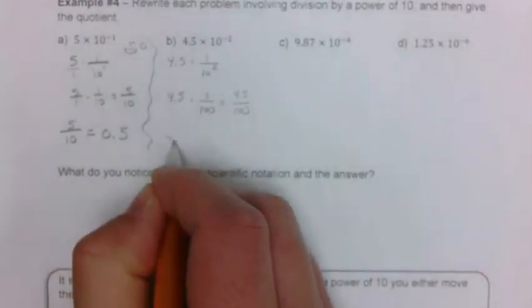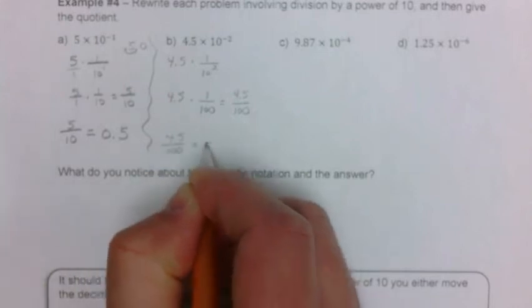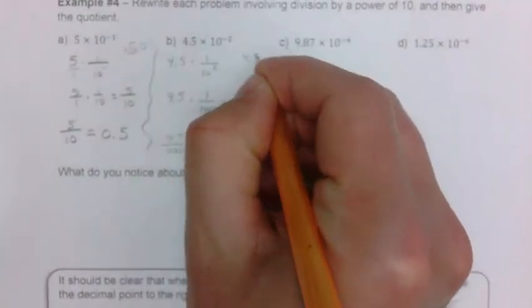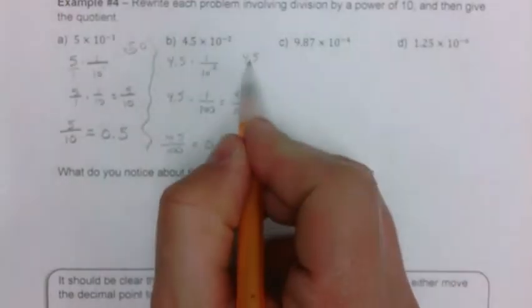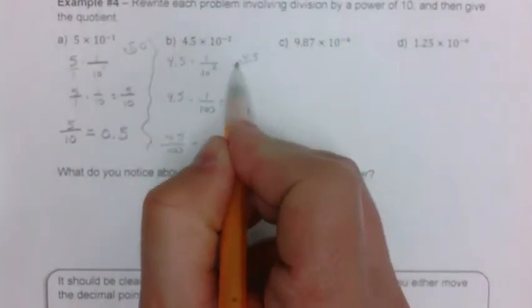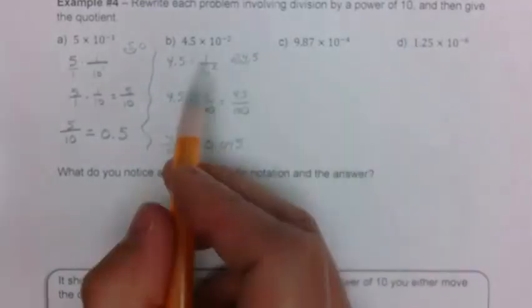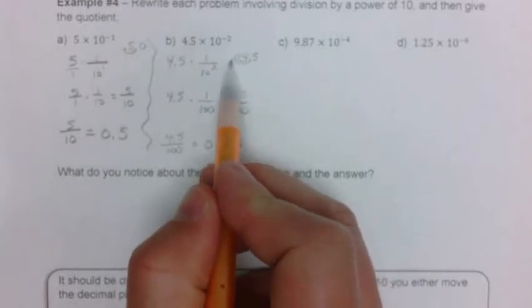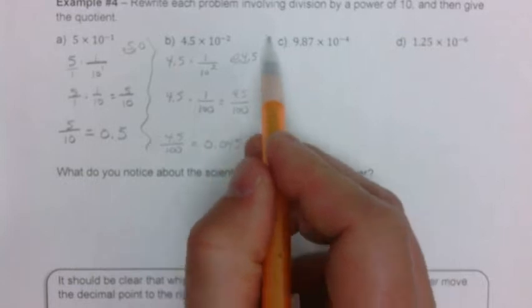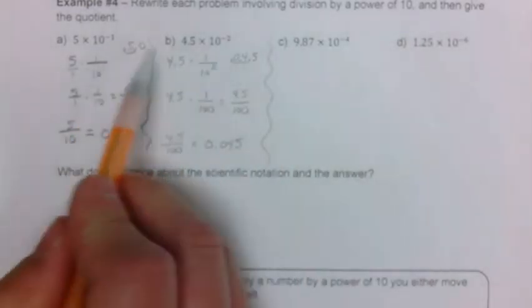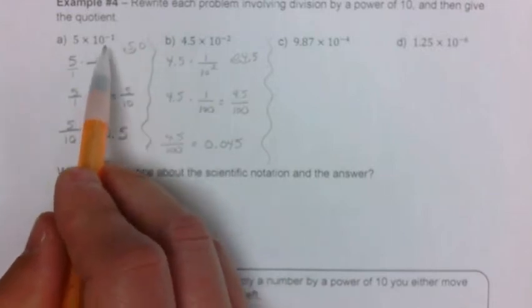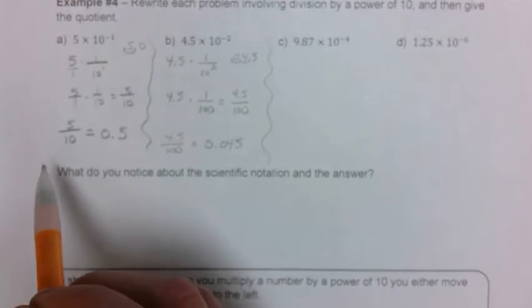Okay, 4 and 5/10 over 100 is equal to 45 thousandths. So again, notice what we did here. We took the decimal 4 and 5/10, and to turn it into 45 thousandths, I had to move the decimal back once, twice. So 4.5 times 10 to the negative second made me move the decimal point to the left 2 times. So now I hope that you're noticing that the absolute value of that exponent is telling us how many times we need to move the decimal point, and the negative symbol is going to tell us to move it to the left.